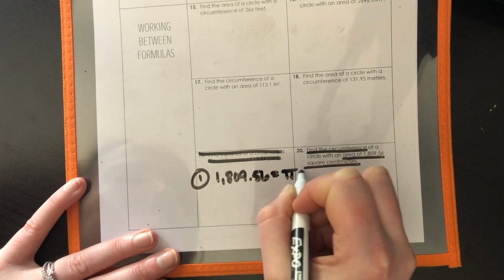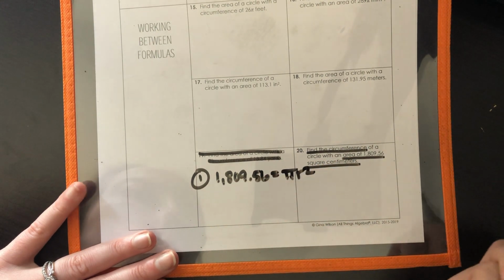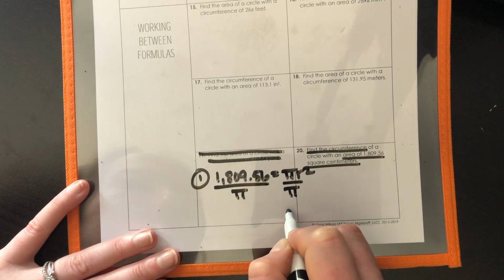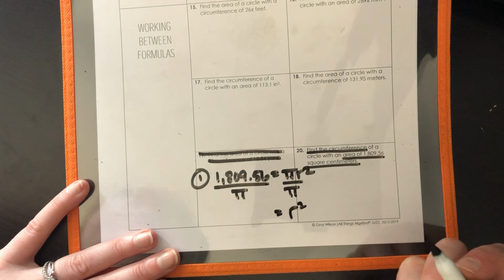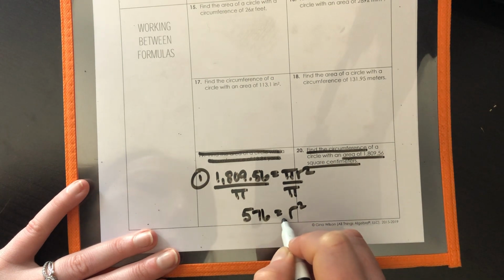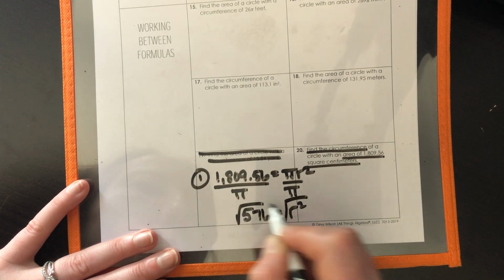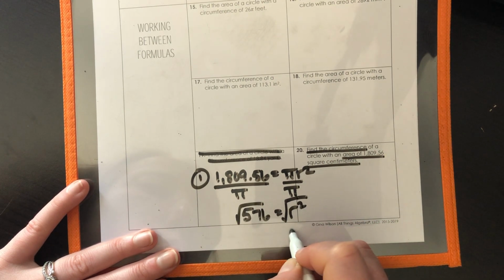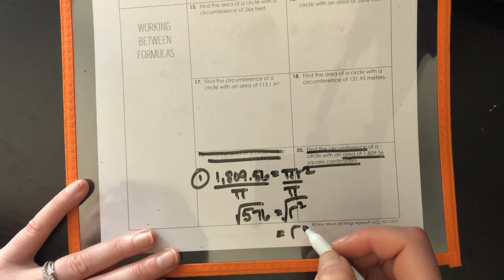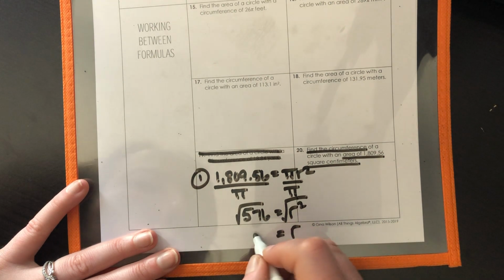And the formula for a circle's area is pi r squared. Divide by pi. Your radius squared is 576. How nice. To get the radius by itself, the opposite of squaring is square root. And the square root of 576 is 24.